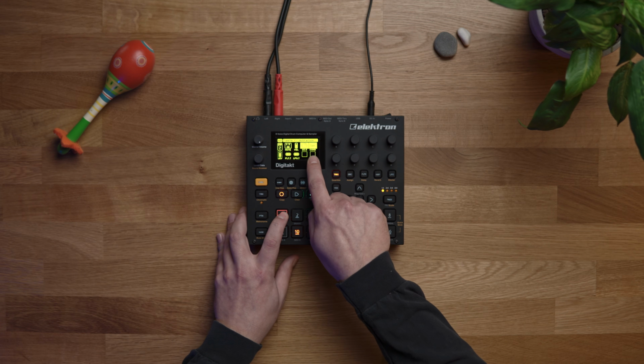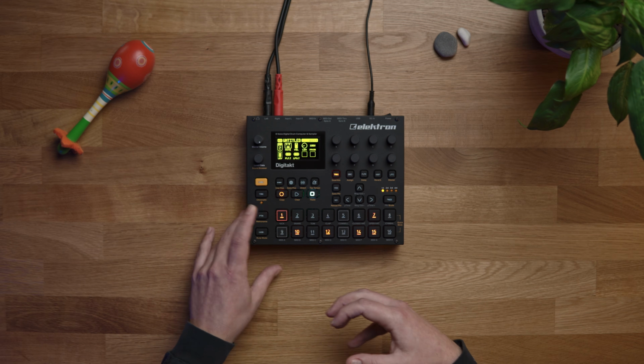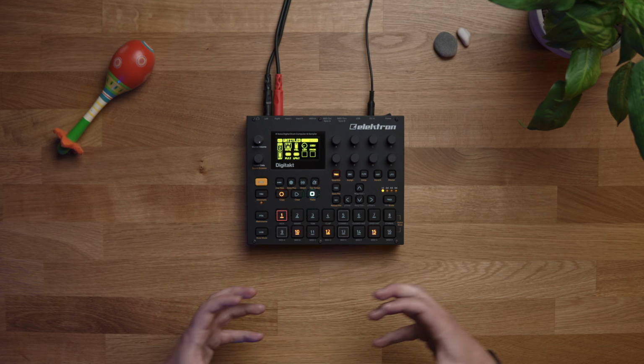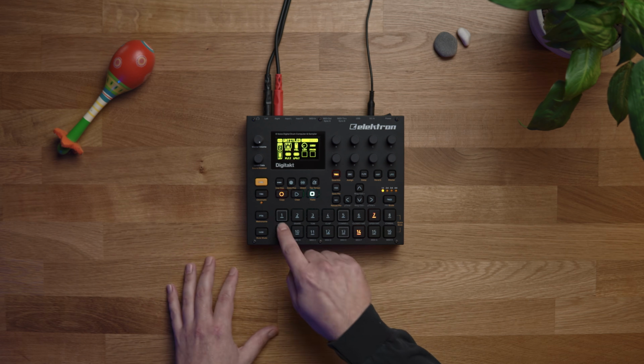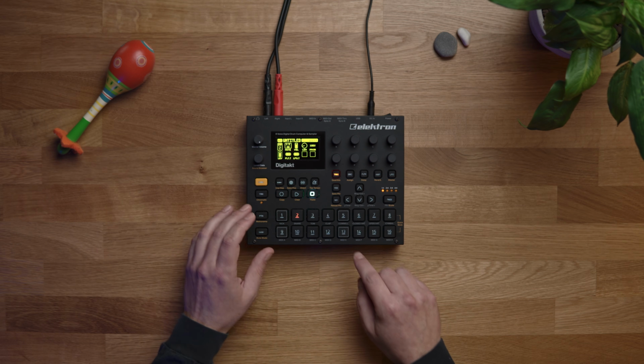It has the condition first, which is gonna play only the first time the pattern plays, and I have this one enabled only on the 5th pattern where I have my drop, and on the other patterns I just removed it. So, when the drop happens, this sound happens as well.